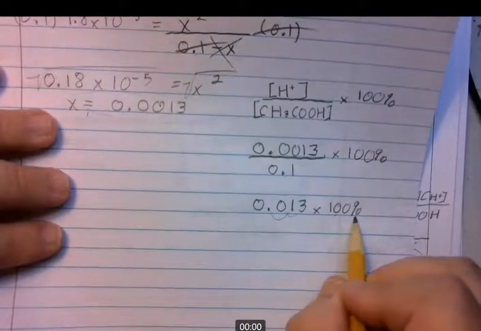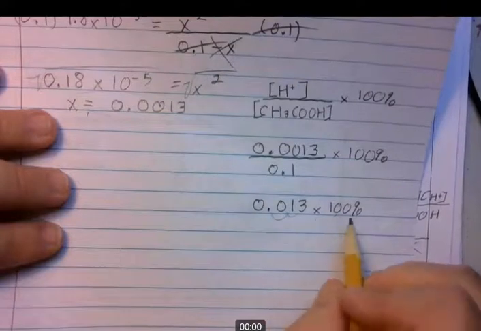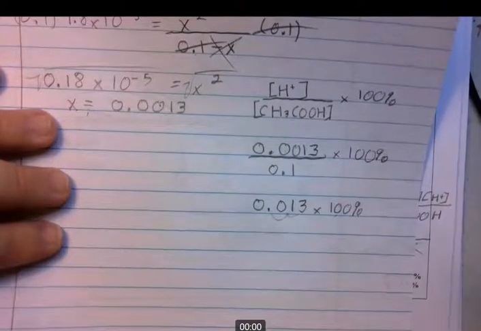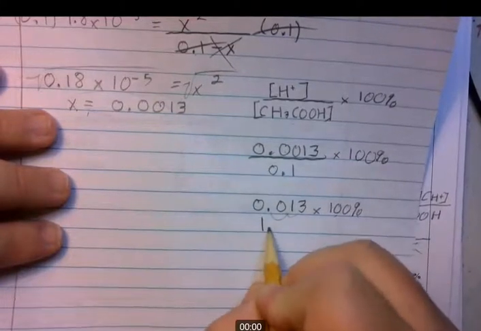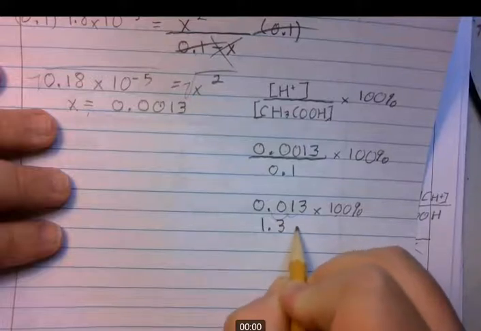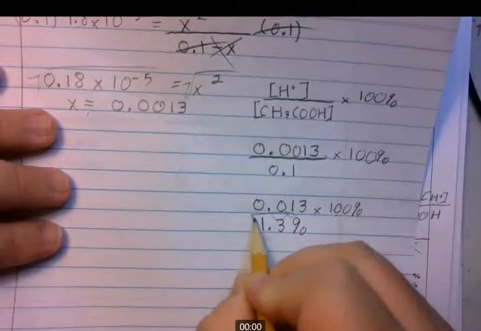Don't hit the percent sign. Don't ever use the percent sign. Just multiply by 100 and then stick the percent sign on the end of your answer. So it's going to be 1.3%.